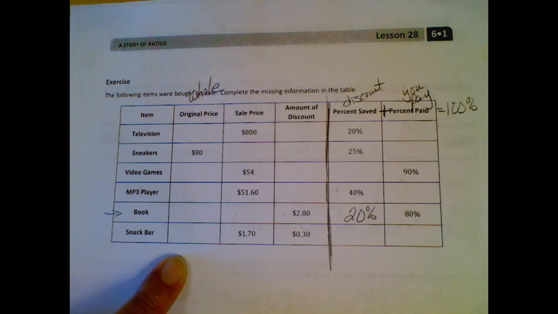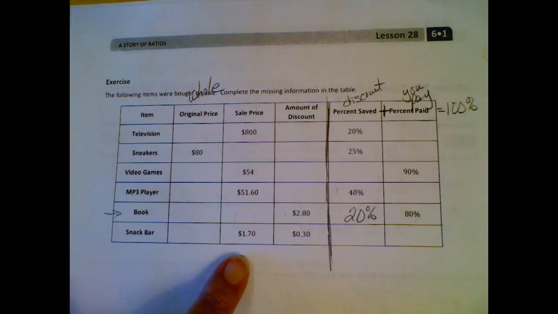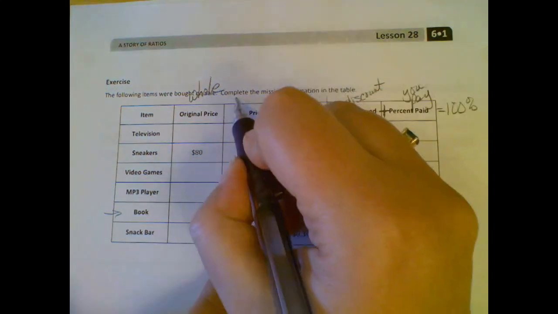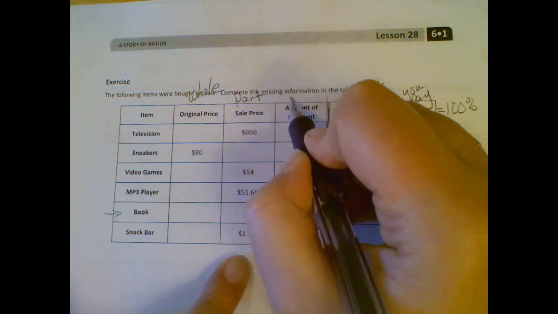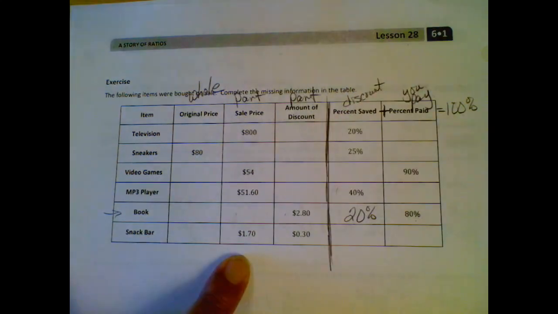That's never going to change. However, these two are part and part, and it depends on which one you use. Depending upon which percentage you use is what's going to depend on which part you use, and it's going to make more sense here in just a second.